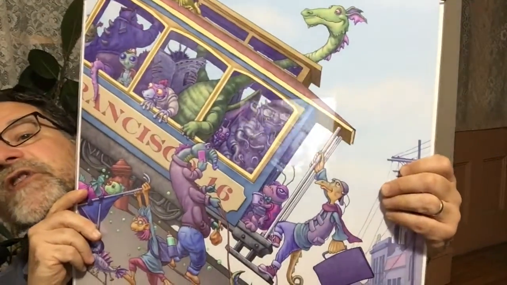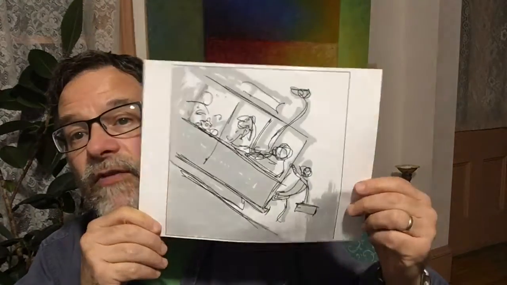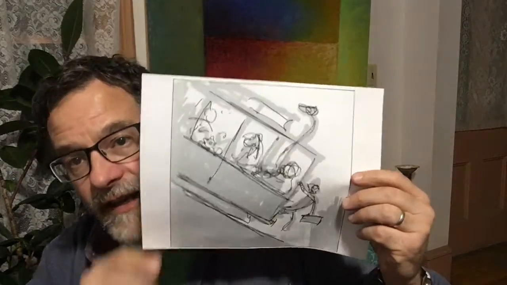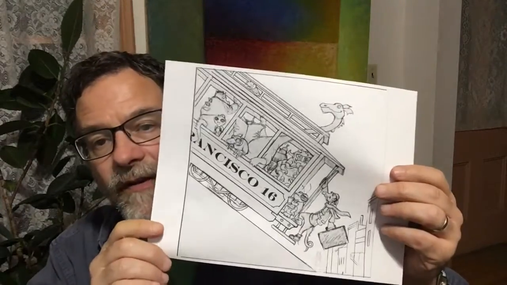Same thing right here. Here's a science fiction illustration I made. And this one started out as a really rough thumbnail concept sketch. And I developed that into a tighter, more refined sketch there. And that's the process.